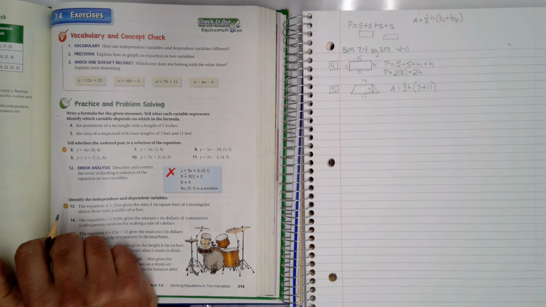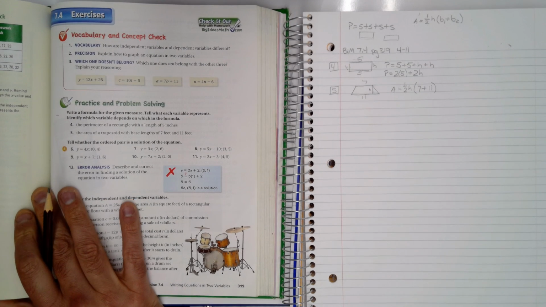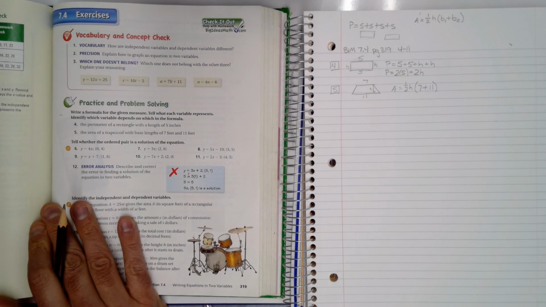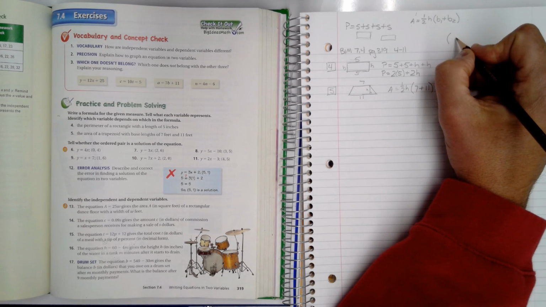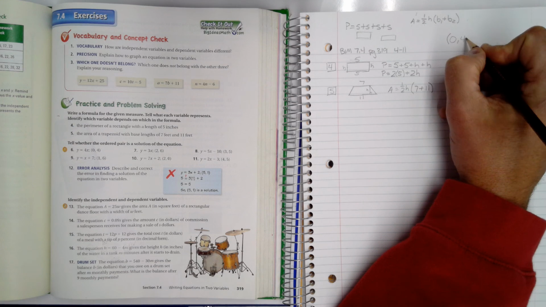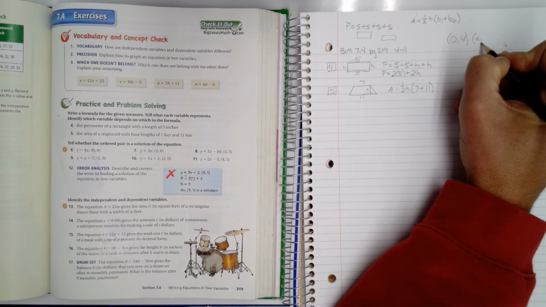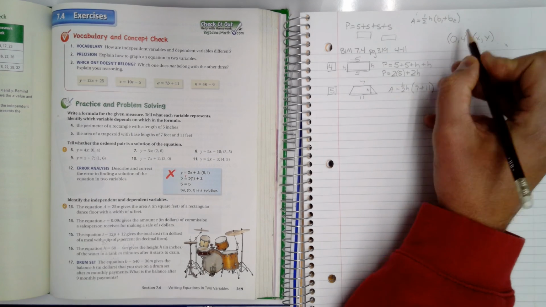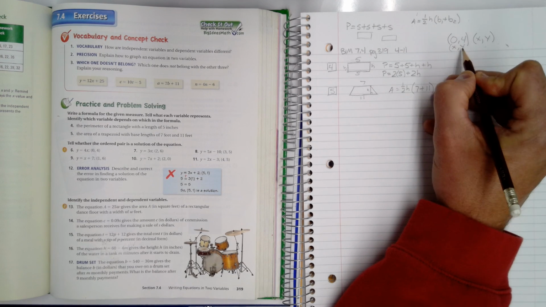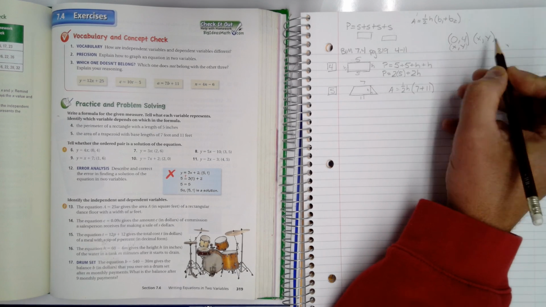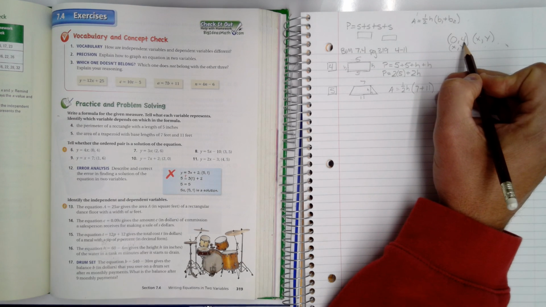All right, for the rest of the problems, 6 through 11, slightly more difficult, but not all that difficult. But there's something you need to remember. When you have an ordered pair like 0, 4, what you have is the x coordinate and then the y coordinate. The first one is x and the second one is y. You can never interchange them. It's always x, then y.